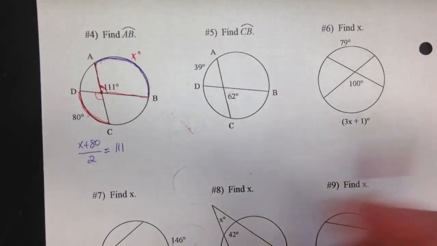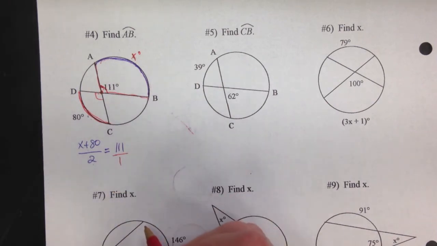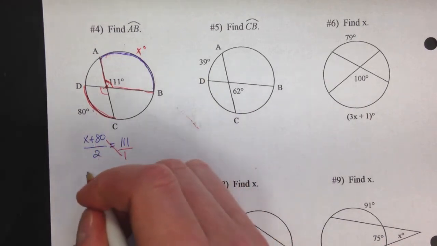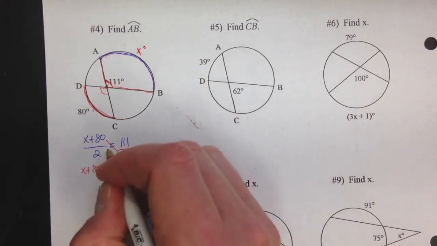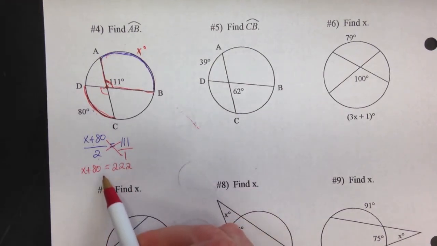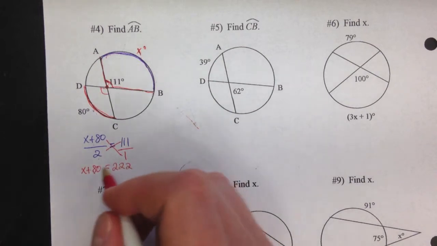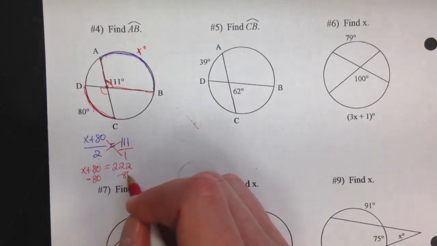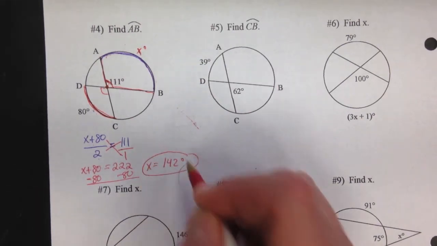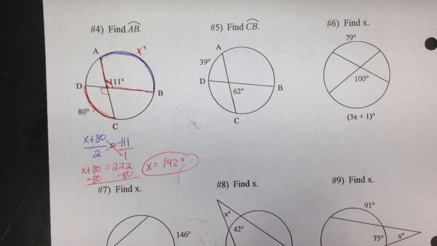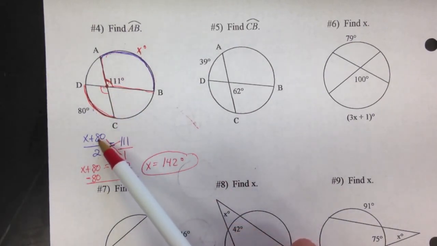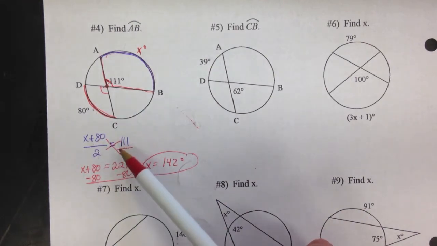Now to solve this, I'm going to make a proportion. I'm going to put this over 1, and I'm going to cross multiply. So I get 1 times x plus 80, which is x plus 80, equals 2 times 111, which is 222, and now it's an equation. We want to move the 80 to solve for x, so we go minus 80 minus 80, and we get x equals 142 degrees. So what we're doing is we're working backwards. If they give you the angle measure, set up the equation, set up the average, and then solve the proportion.